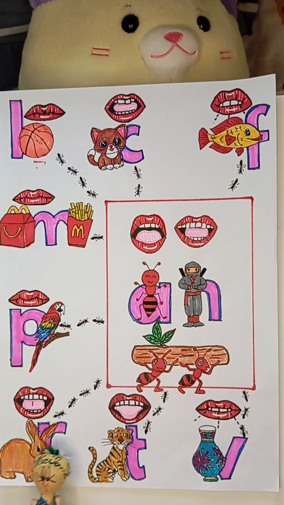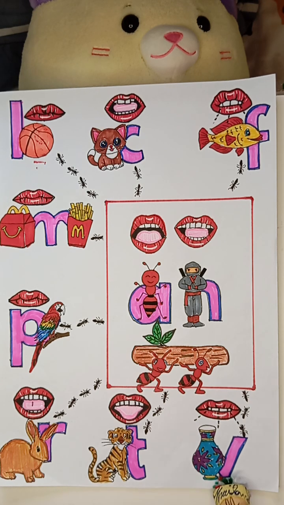R, R, R. This is the letter T. The sound of T is T, like in tiger. Say it with me 3 times. T, T, T. This is the letter V. The sound of V is like the vibrating sound of a buzzing bee. V. Let's say it 3 times. V, V, V.